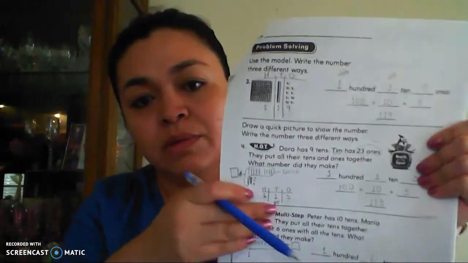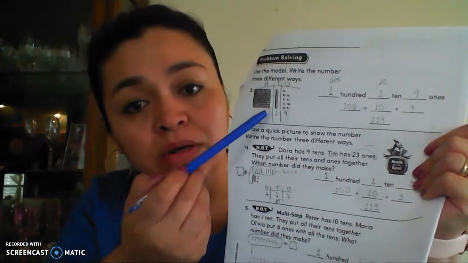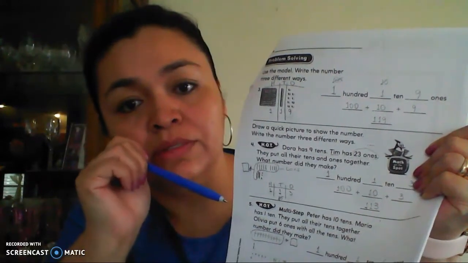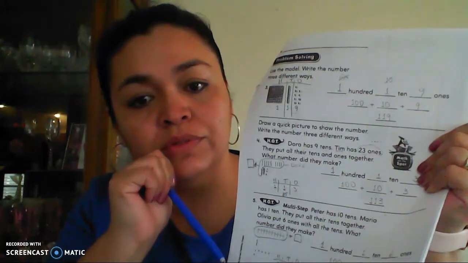Okay, that's the way that you're going to work on this page. Here I did some examples. Again, you can use your base 10 blocks and separate them by hundreds, tens, and ones. Different ways to represent the numbers. Okay? That's for expanded form.